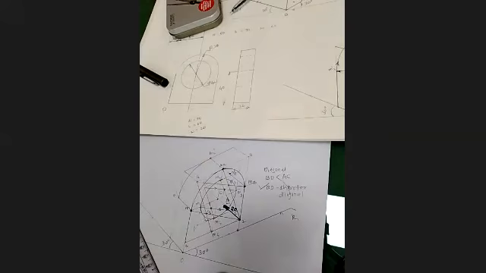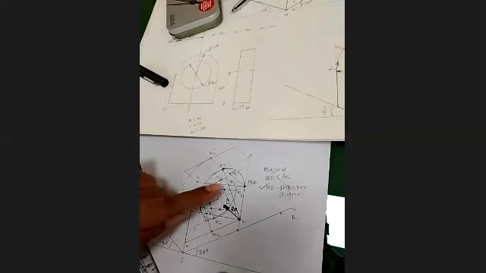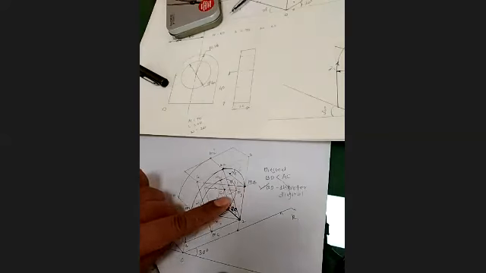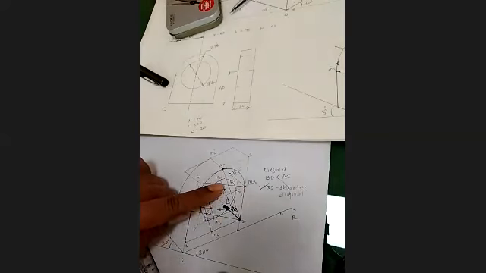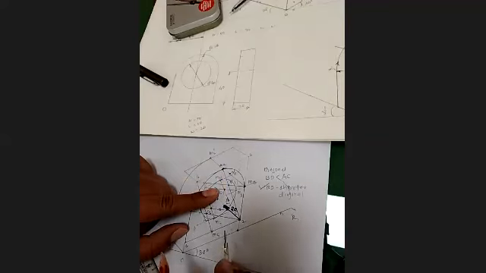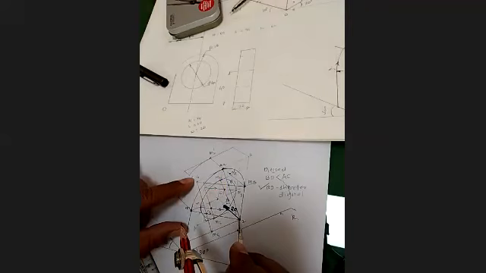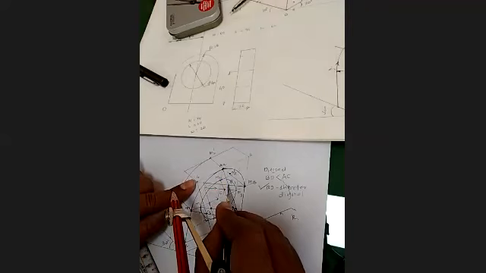Yes, sir. Okay, now you know that for semicircle, one is with the larger radius, another with the minor radius. Now you know the center point which you have extended, where is the intersection of this diagonal with this one, this point?